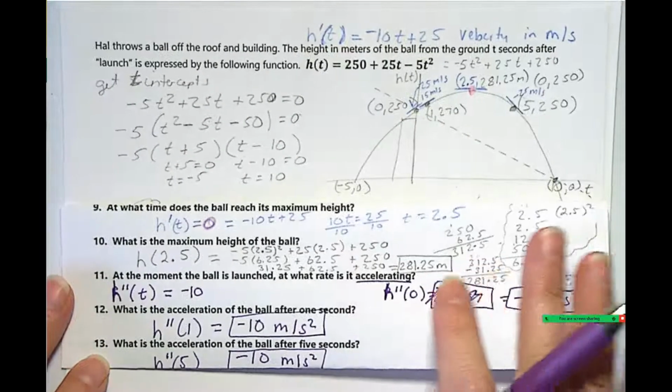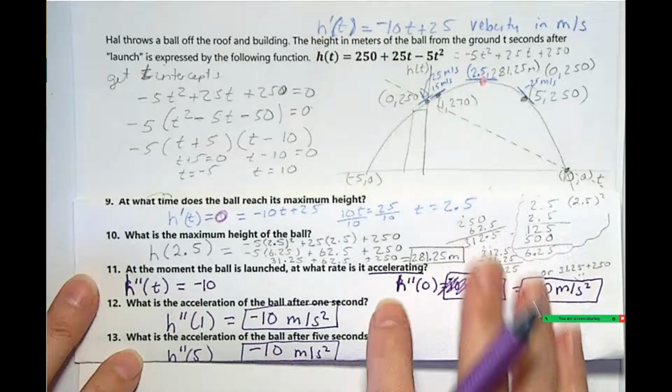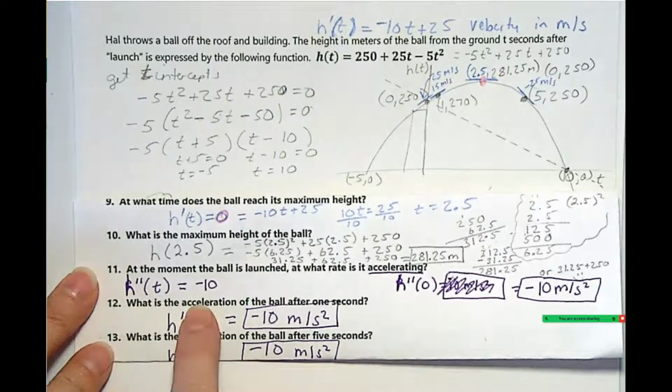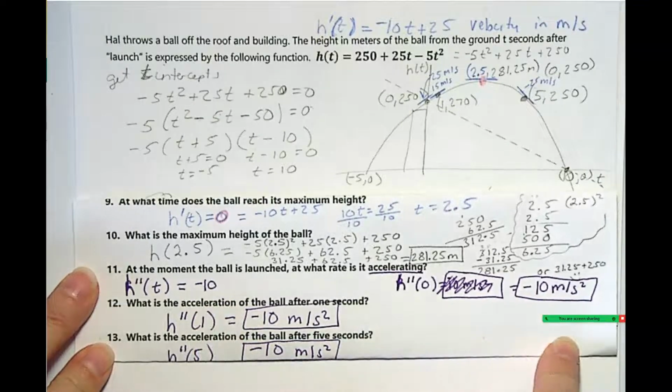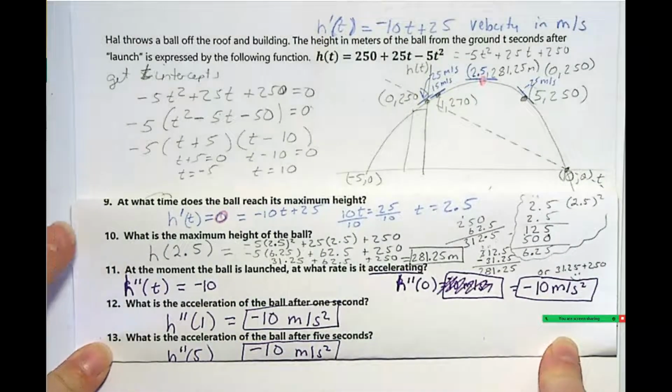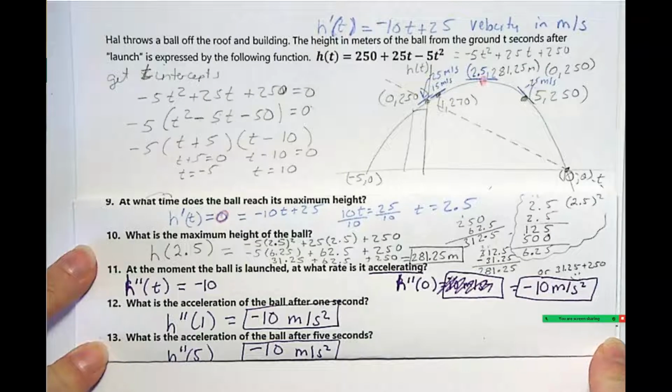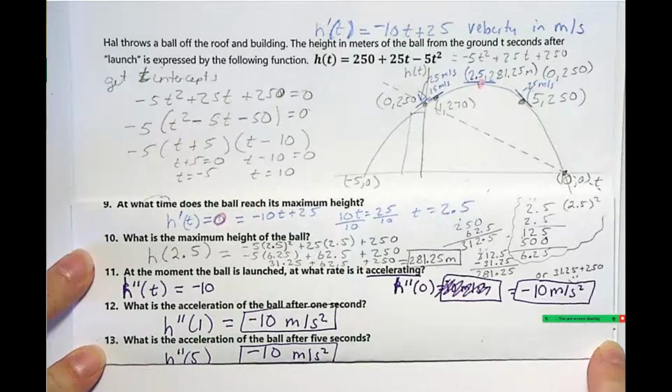All right, so I'm sorry, during part of the video this part got cut off, but the second derivative is negative 10 all the time. The acceleration is always negative 10 meters per second squared, whatever planet this building is on. So do you feel a little better about what is algebra and what is calculus?